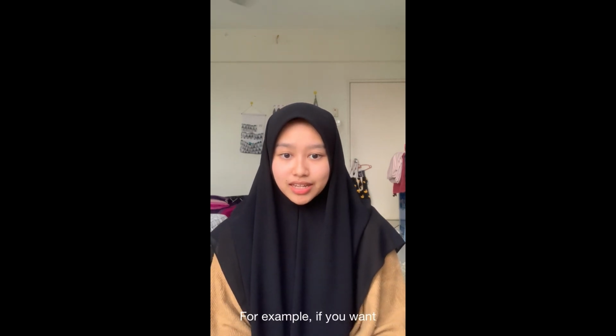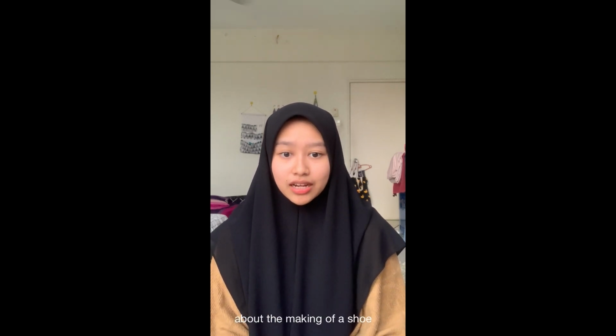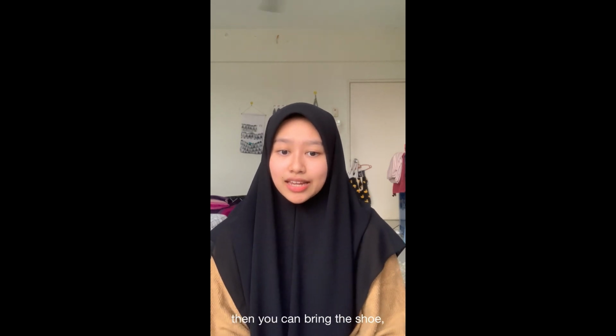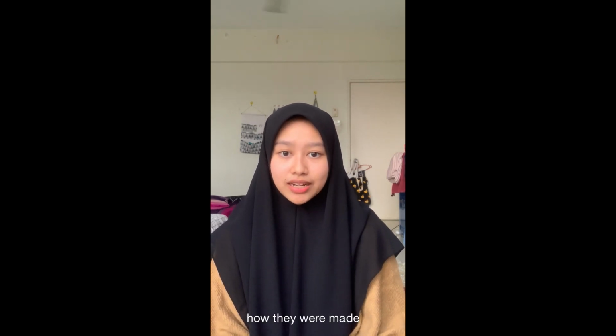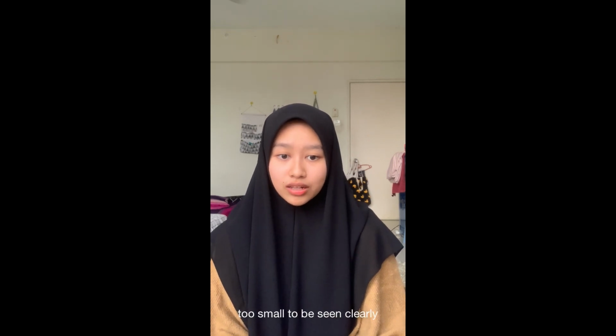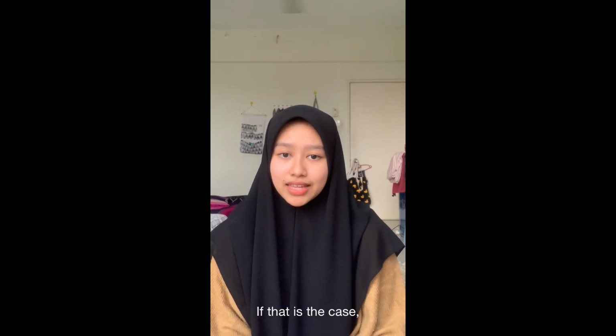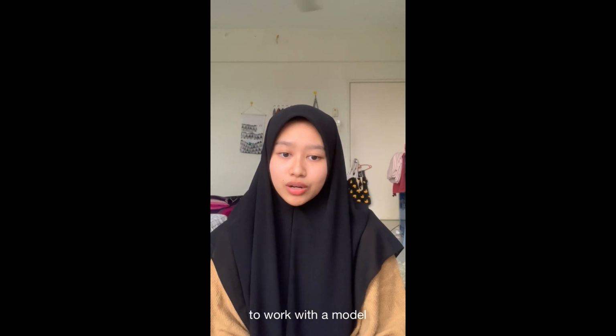For example, if you want to inform your classmates about the making of a shoe, then you can bring the shoe to the class and explain how it was made. Some objects, however, cannot be used effectively in classroom speeches. Some are either too big or too small to be seen clearly. If that is the case, you may be able to work with a model.